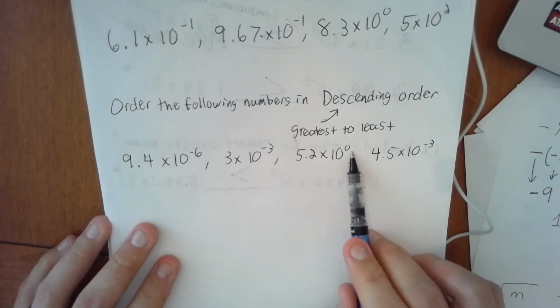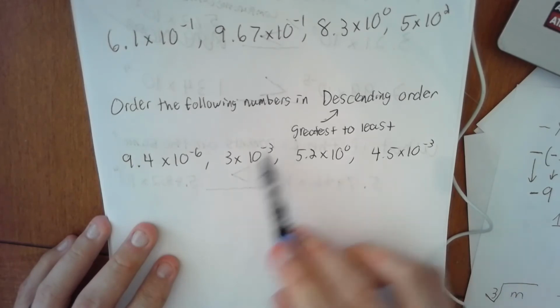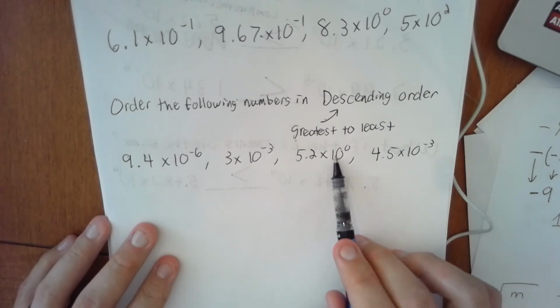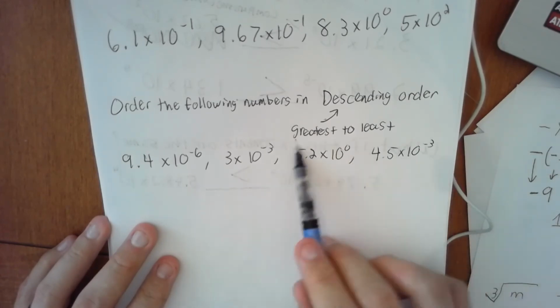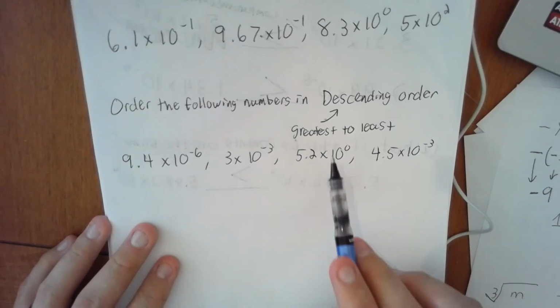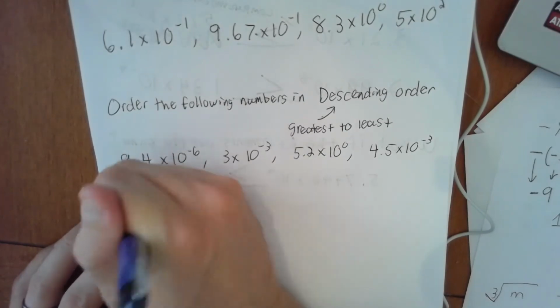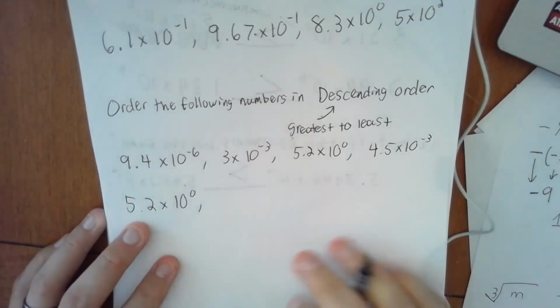Okay, negative 3 and 0. 0 is bigger than negative 3. So this one's not my biggest. And then 0, negative 3 again, 0 is still bigger. So this one's not my greatest. This one is the biggest number because 0 is more than negative 3 and negative 6. So 5.2 times 10 to the 0 goes first.